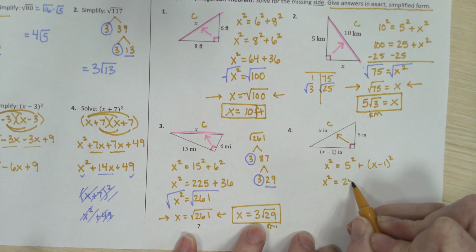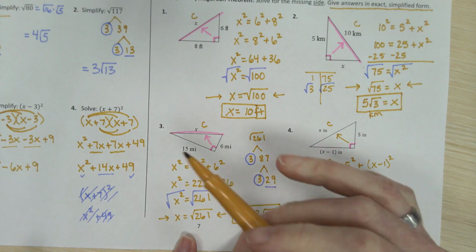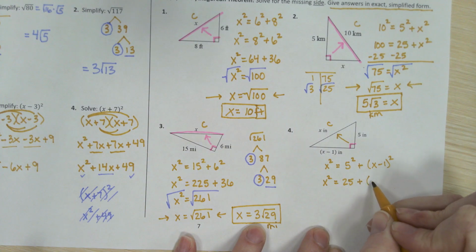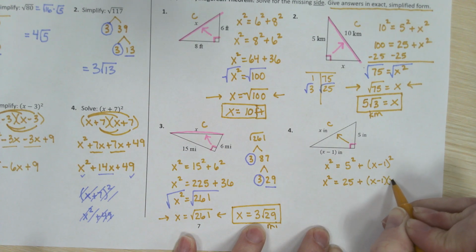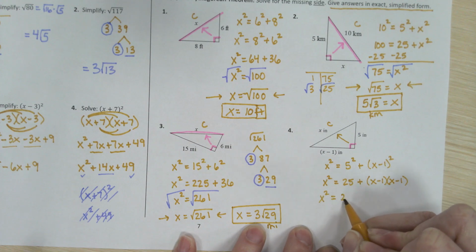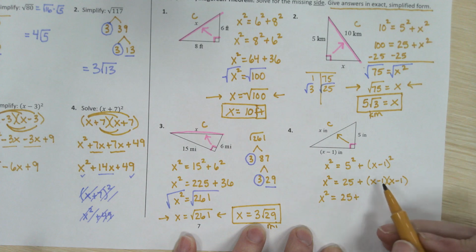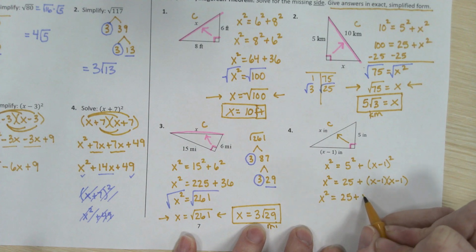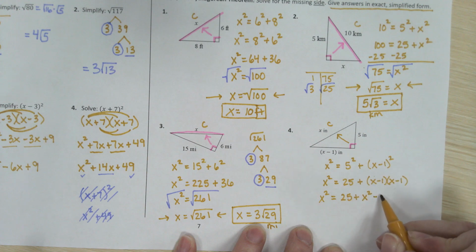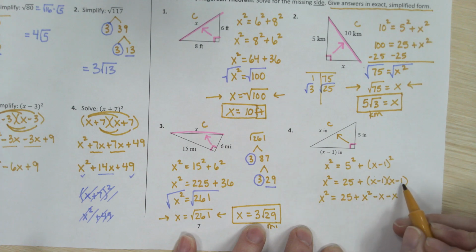5 squared is 25, and then do you remember from our opening problems, when we have a binomial that's squared, we have to multiply that by itself. So we're going to end up with a lot of terms over here on the right side of the equation. x times x is an x squared. x times negative 1, negative 1x. Negative 1 times x again is a negative x. And negative 1 times negative 1 is positive 1.